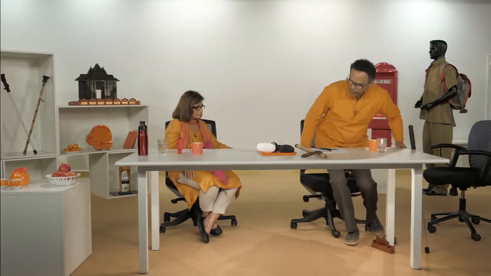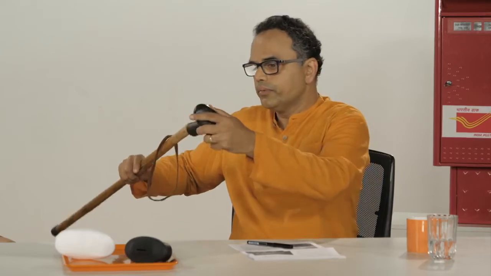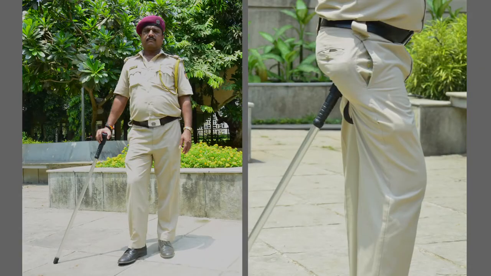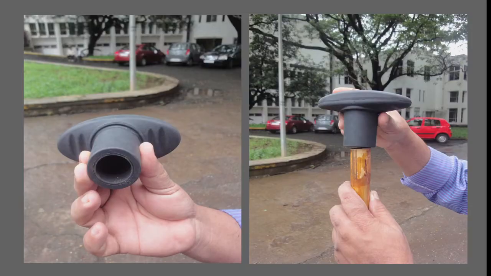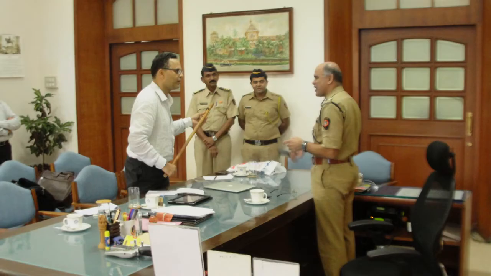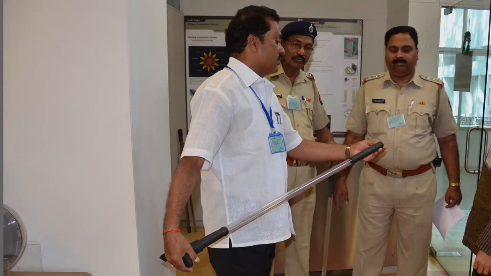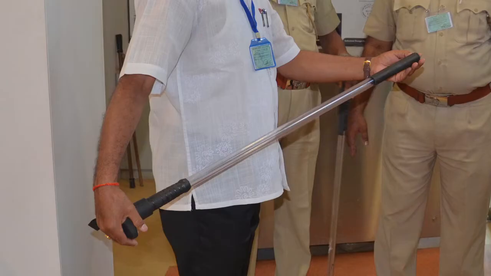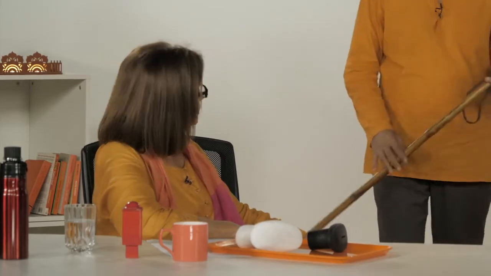So we actually broke the armrest of the chair in the two parts, joined them together, and we had a cycle handle grip fitted to this. So now we could actually fit it on the police stick and also try it out and see whether it is really restful. And it was very comfortable. We ourselves were very happy. And then we took this whole design to the police commissioner's office and they tried it out, and they were very happy with the design, and they approved it instantly in their office. That's very nice. What did you do next?